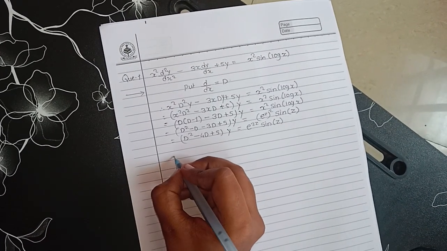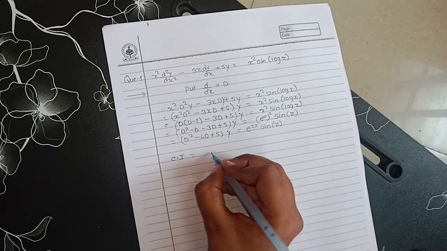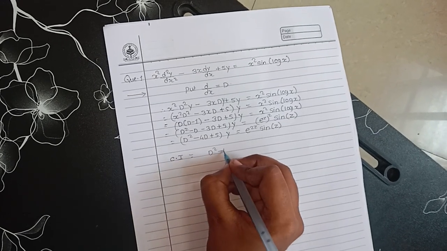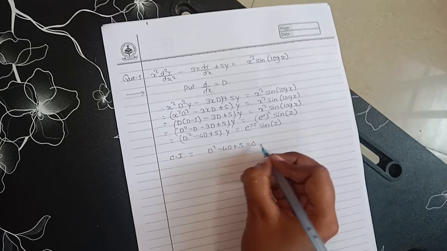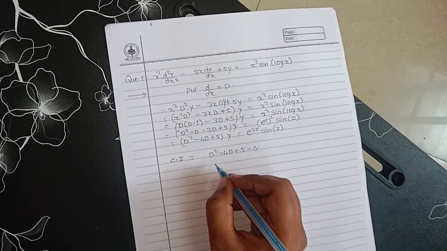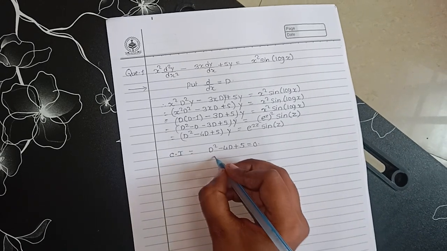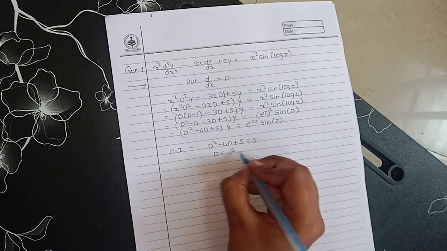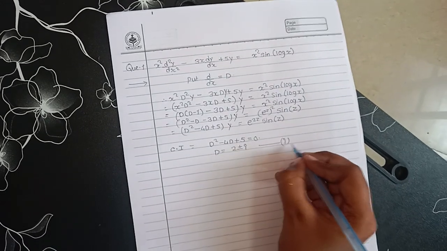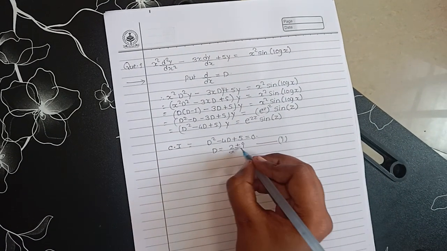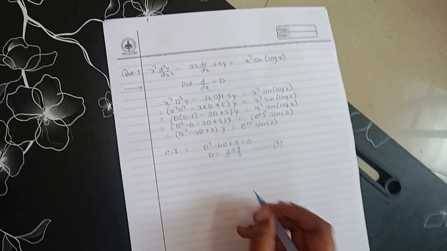So first find CF, which is D square minus 4D plus 5 taken as equal to 0. Then by solving this quadratic equation, we find the roots, that is D is equal to 2 plus minus i, in which 2 is our alpha and 1 is our beta.